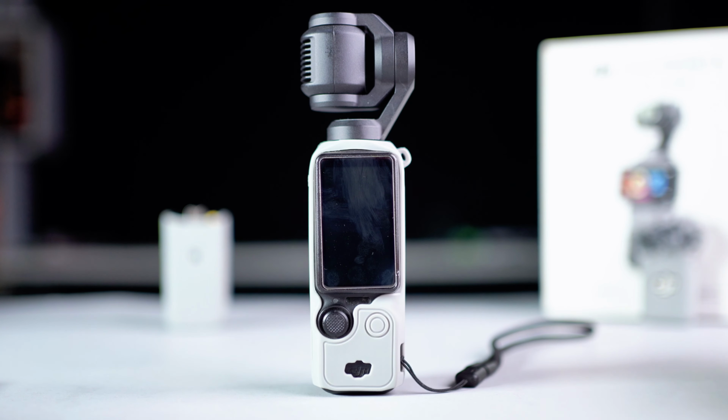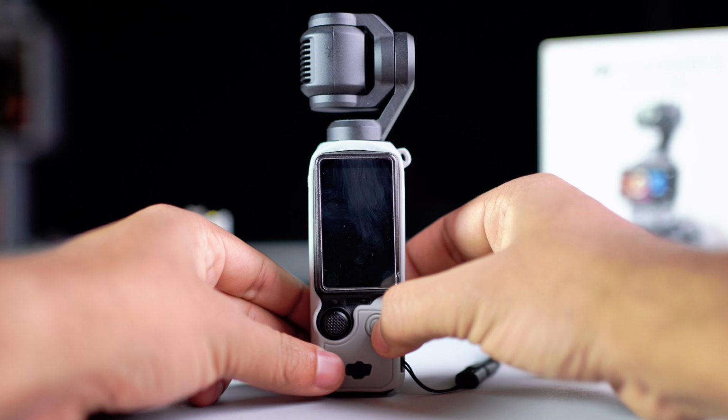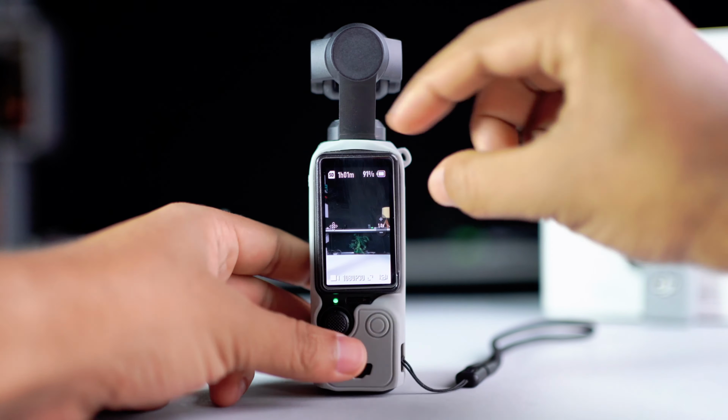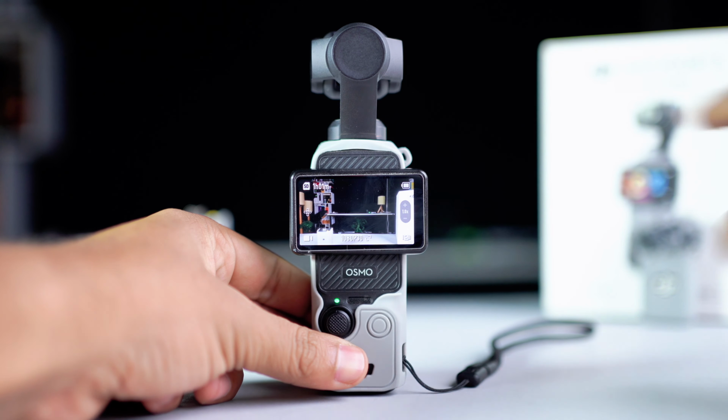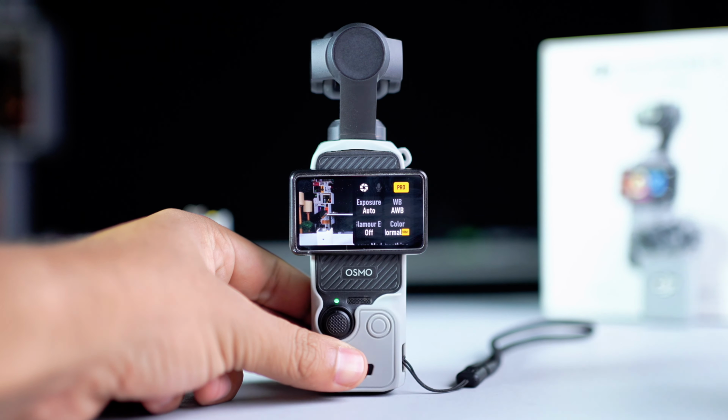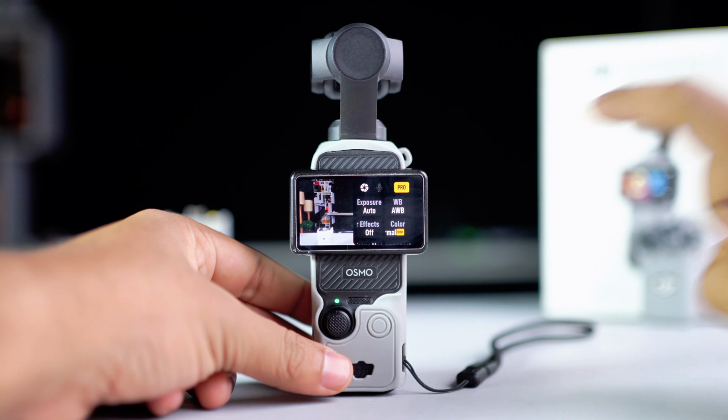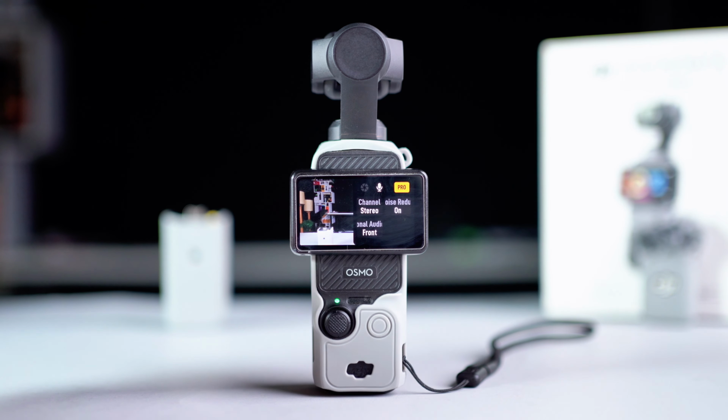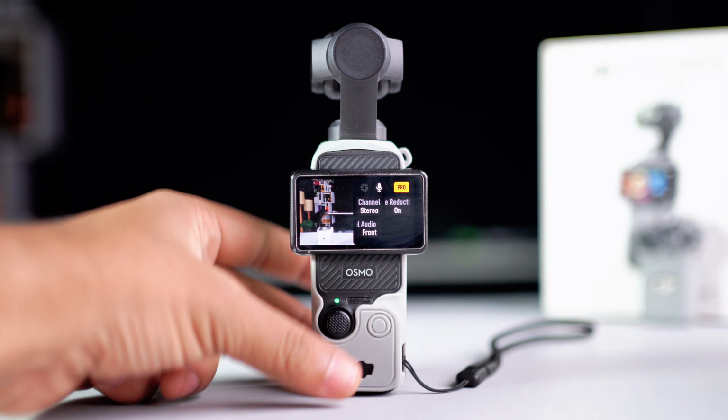Number 1. Directional audio. This is your most powerful tool. First, turn on your camera. Now, swipe left from the right side of the screen. Make sure to select Pro option here. Then tap on the microphone icon to open the audio settings. After that, tap on Directional Audio. It will switch the options by tapping, like front and back and all.